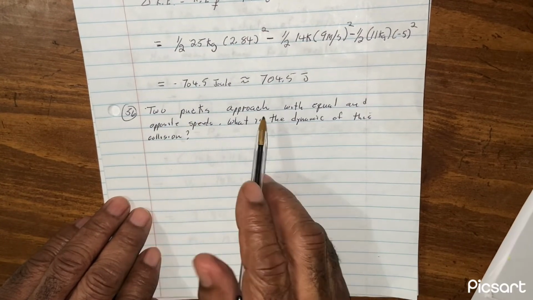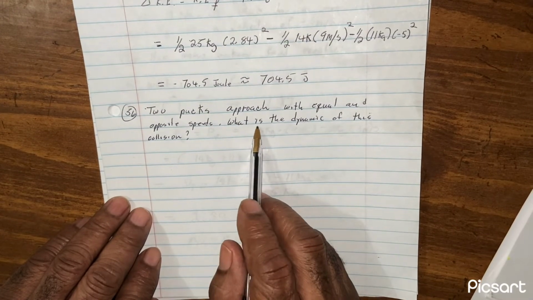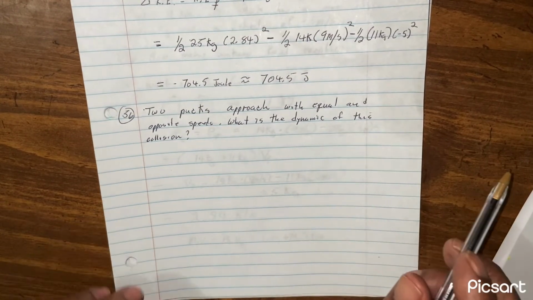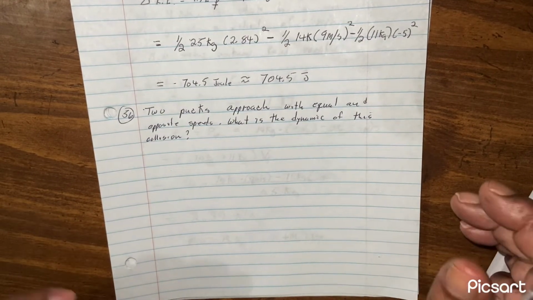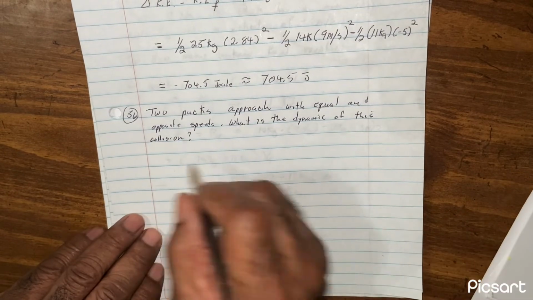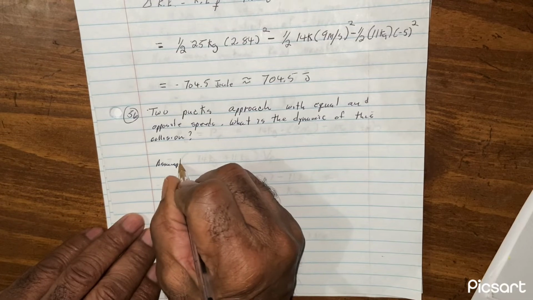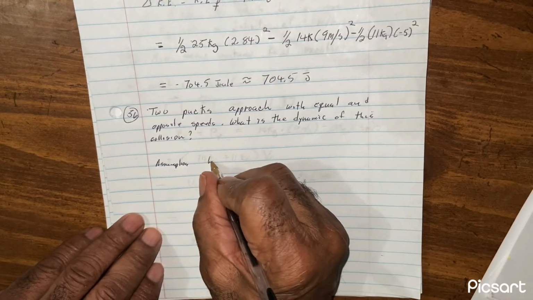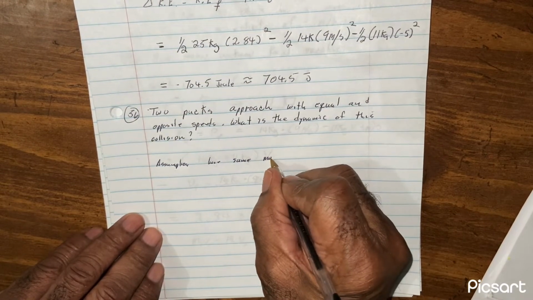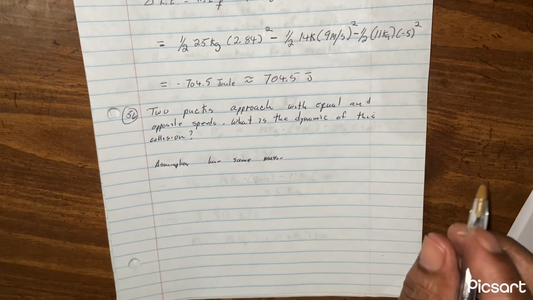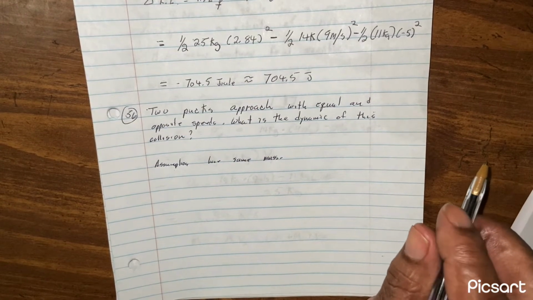All right. You also may have, and probably will have, a question like this. Two pucks approach with equal and opposite speed. What is the dynamics of the collision? And so you've got two pucks, and they're probably the same mass. That would be the first assumption I would make, that they have the same mass. And they're also approaching with equal and opposite speed.